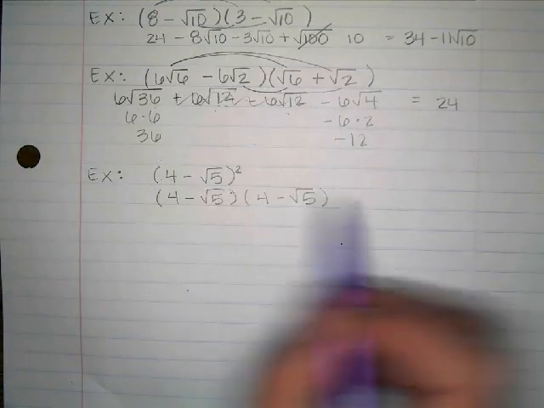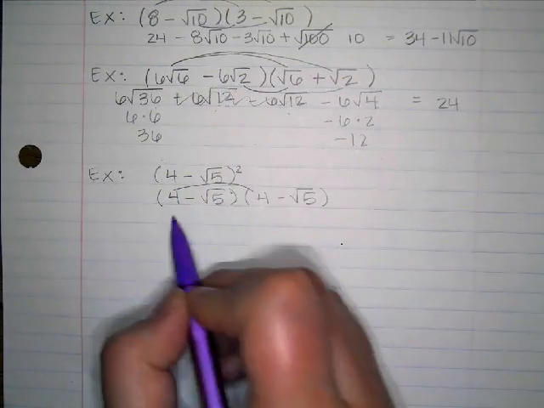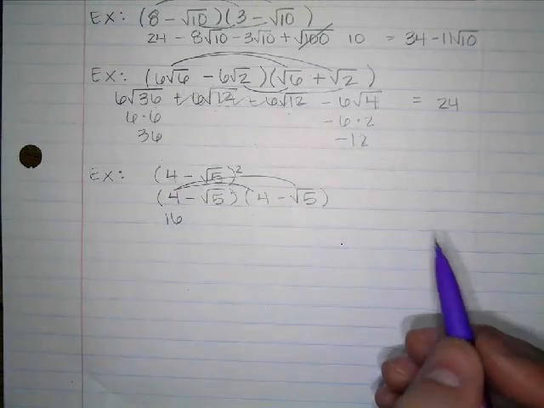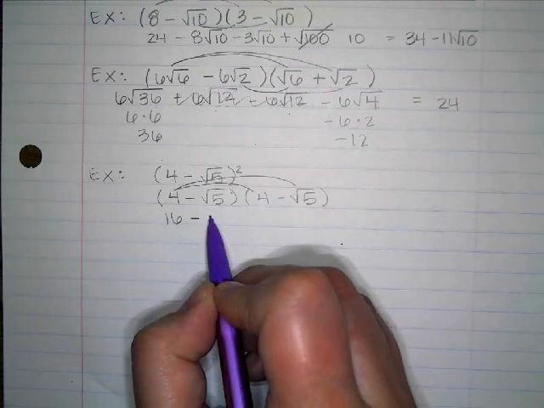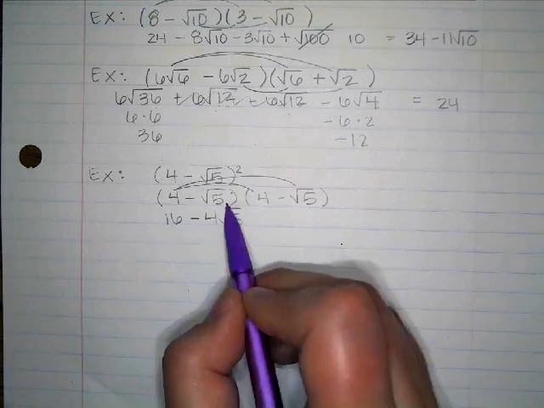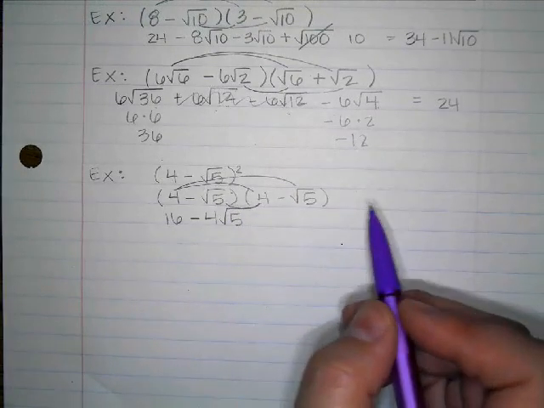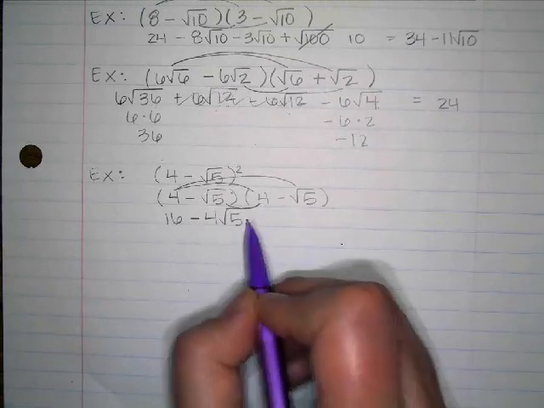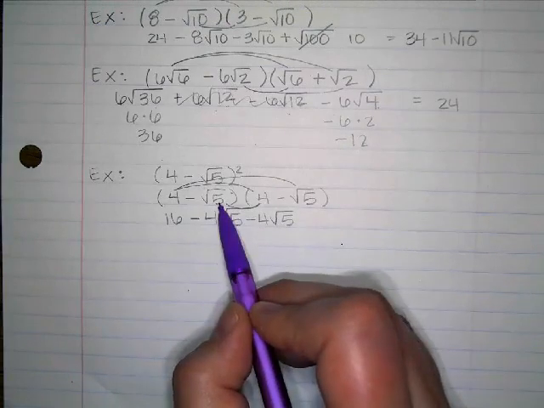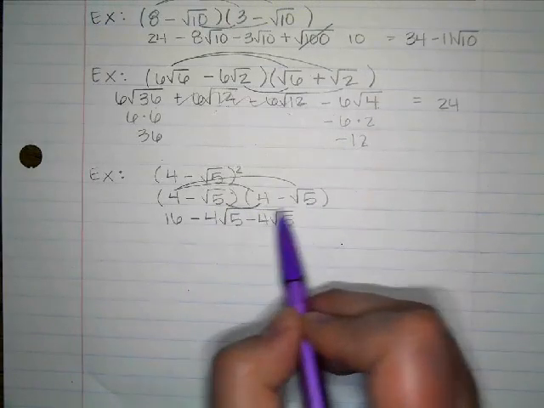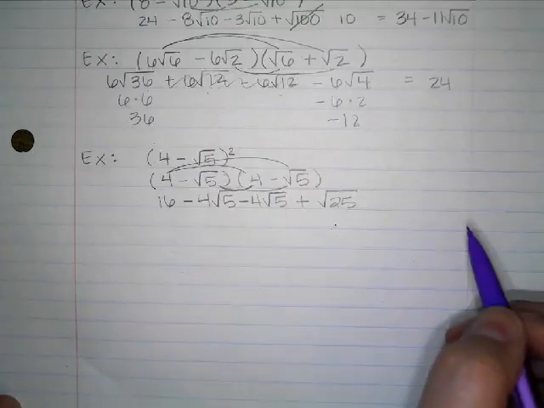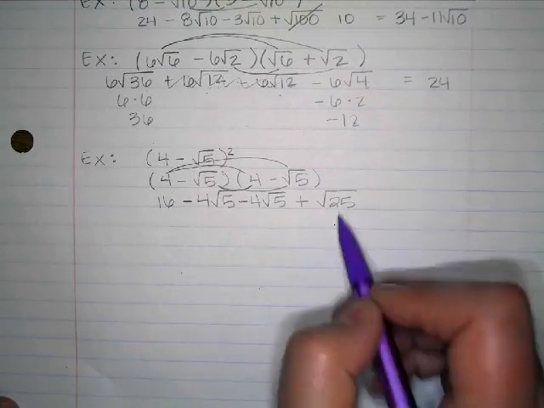So we have 4 times 4 is 16. 4 times negative root 5, negative 4 root 5. Negative root 5 times 4, negative 4 root 5. And then we have a negative root 5 times a negative root 5. Positive root 25. Root 25 is just 5.